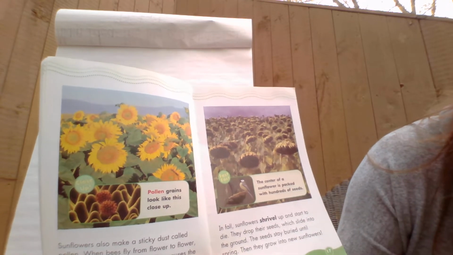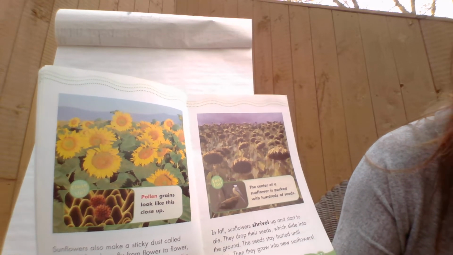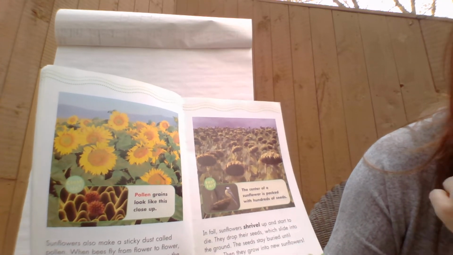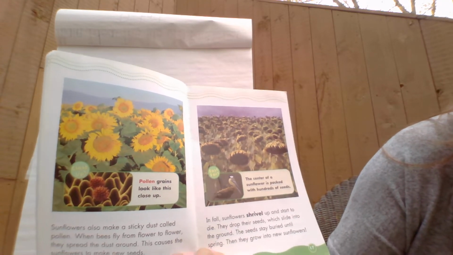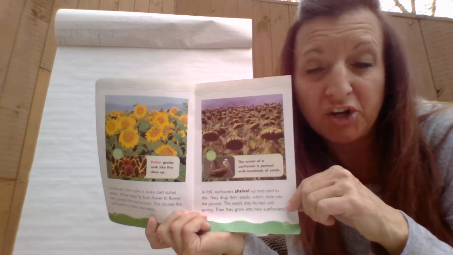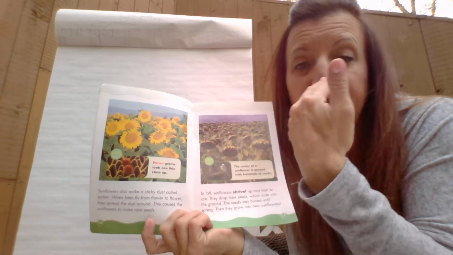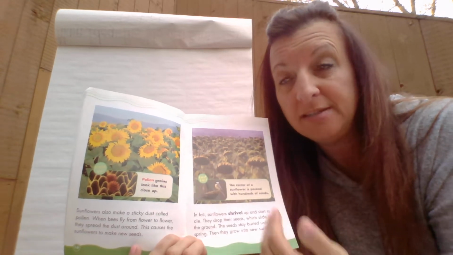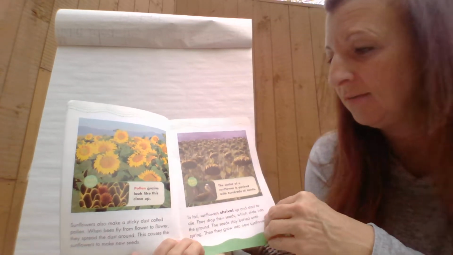In fall, sunflowers shrivel up and start to die. They drop their seeds, which slide into the ground. The seeds stay buried until spring. Then they grow into new sunflowers. So we heard all about how it started from a seed and became a sunflower, and then it started to shrivel up and dry up. And then the new seeds that were made drop.